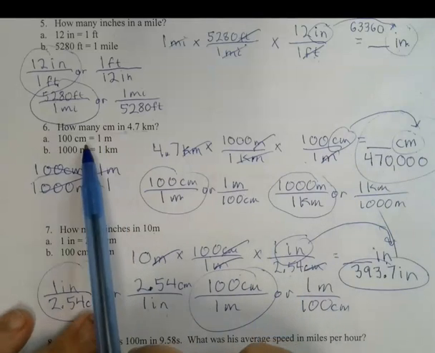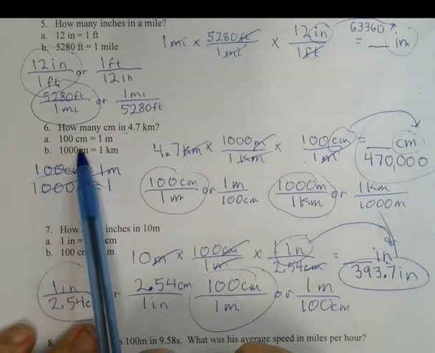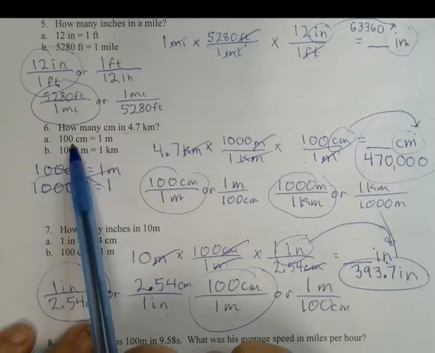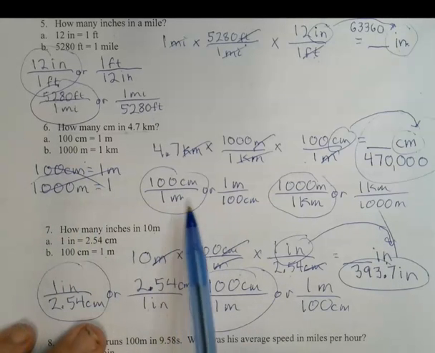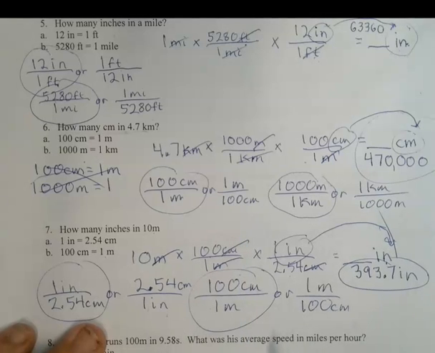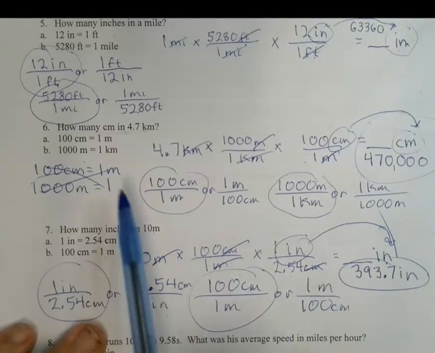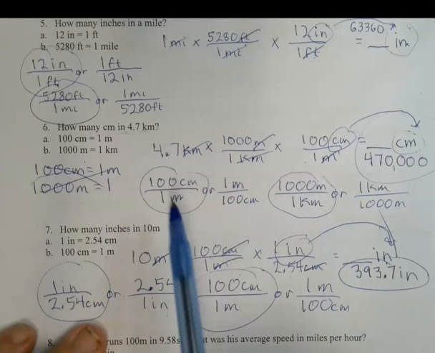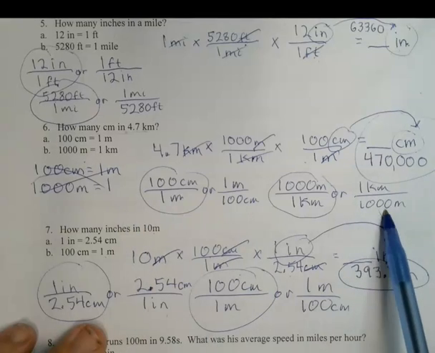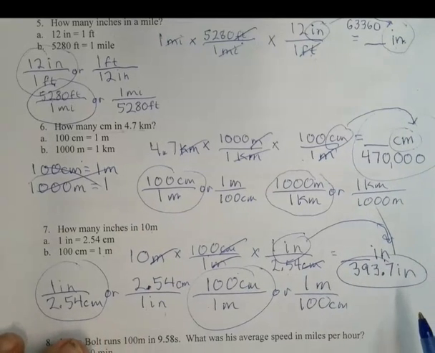So here we have 2 conversion factors, and we can change A into 2 conversion ratios. There's 100 centimeters for every 1 meter, or there's 1 meter for every 100 centimeters. Those are both true statements. Now we go to B, and we put one over the other. There's 1,000 meters for every 1 kilometer, or there's 1 kilometer for every 1,000 meters. So that's a true statement as well.